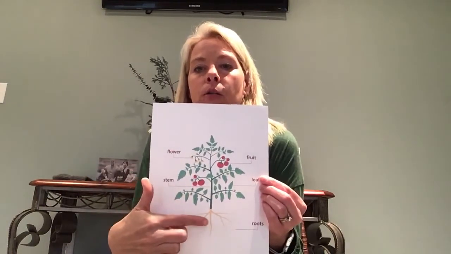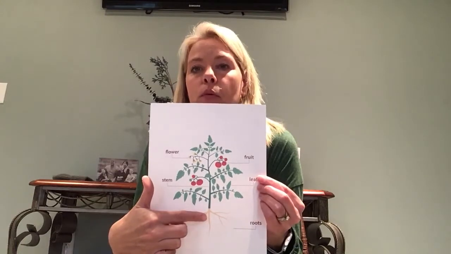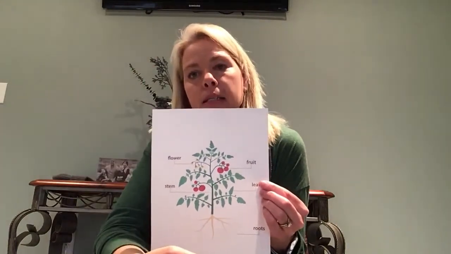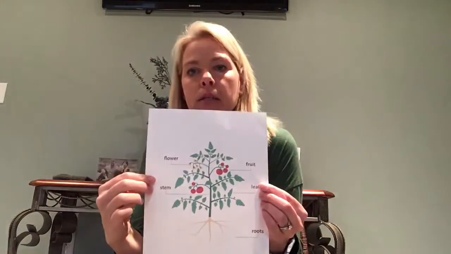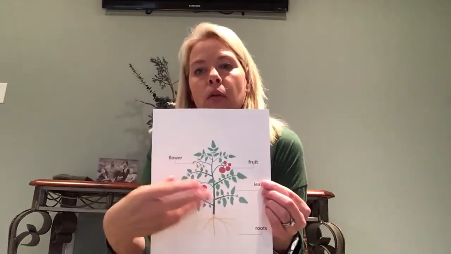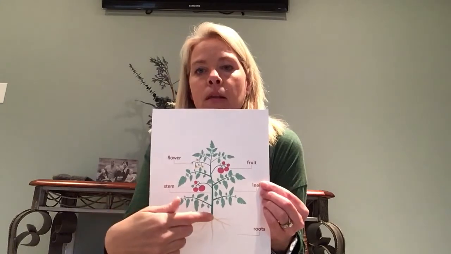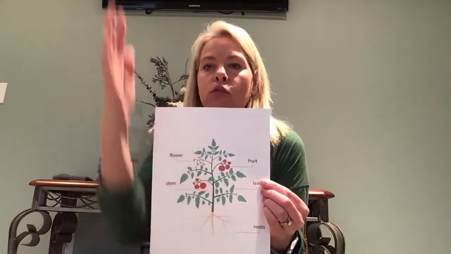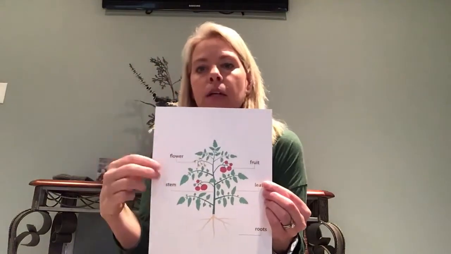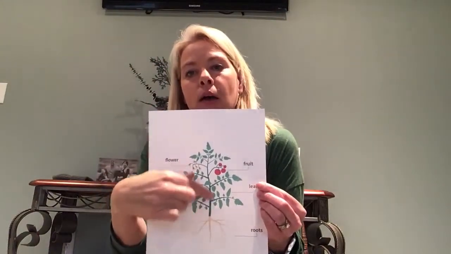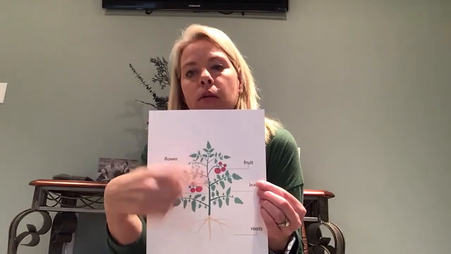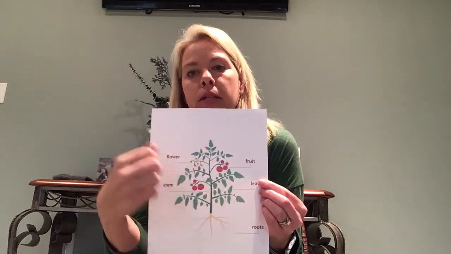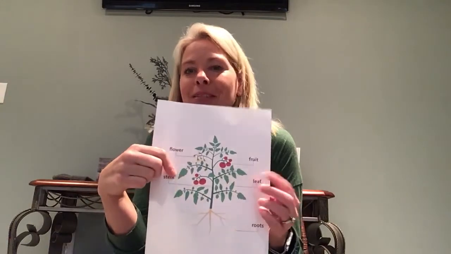So the jobs of the root, two jobs for the roots. One is to hold the plant in place to keep it from blowing around in the wind. Two, it drinks up all the water for the plant. The stem has two jobs. One is to keep it straight, keep it from flopping over. And two, it helps transport the water and the food. Okay, so the water goes up to the rest of the plant, the food goes down to the rest of the plant.